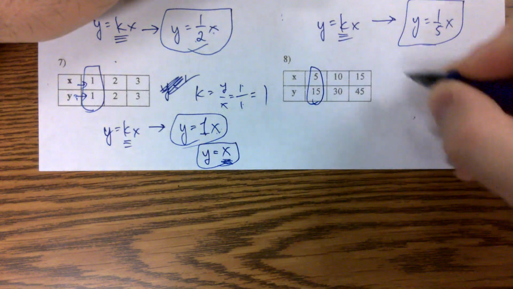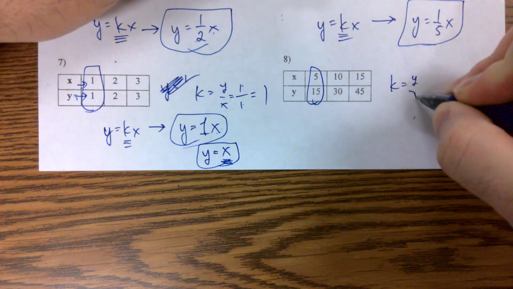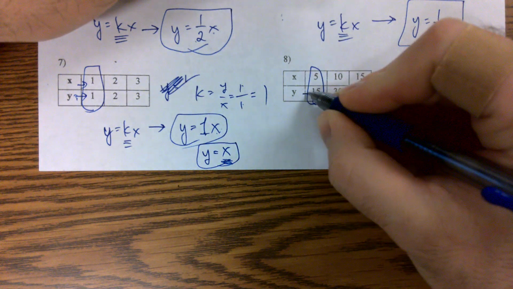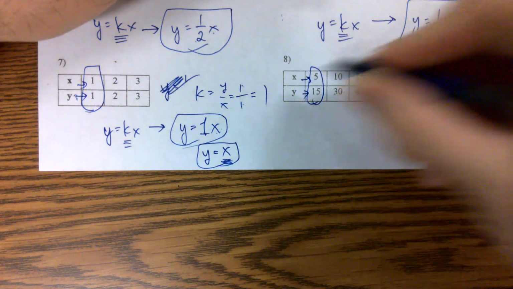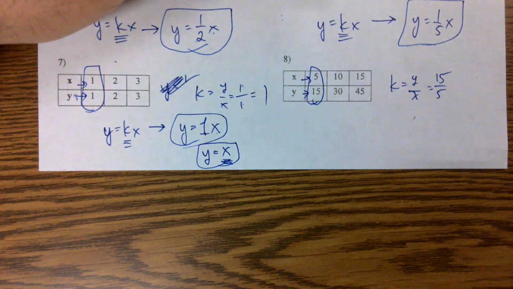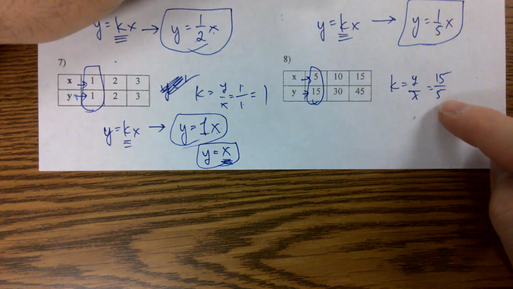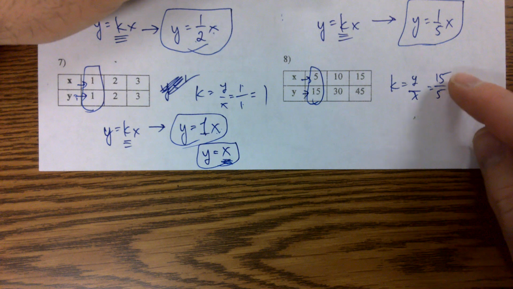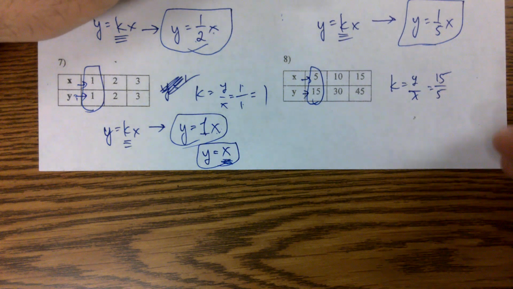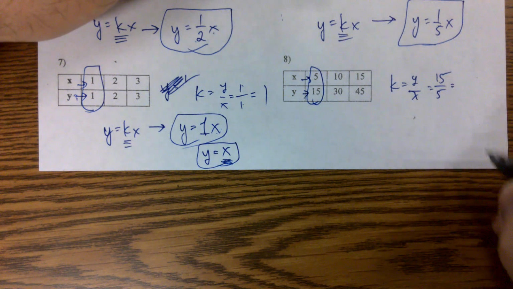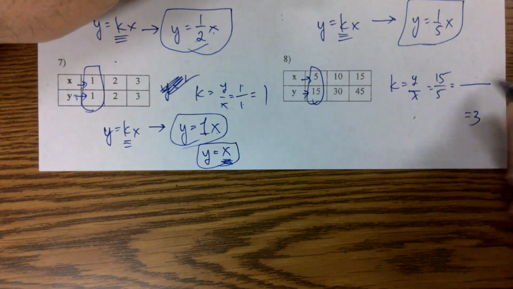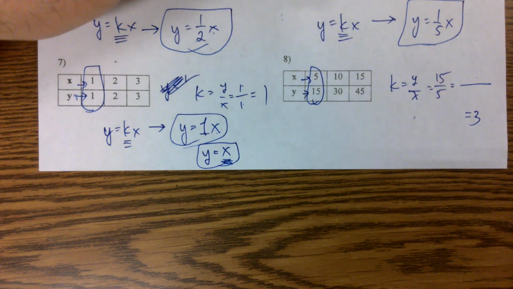Moving on to number 8. K is equal to y over x. My y is 15. My x is 5. 5 goes into 15 how many times? Well, that's going to be 3. But we can also split these up.